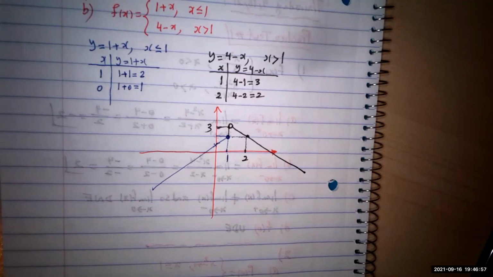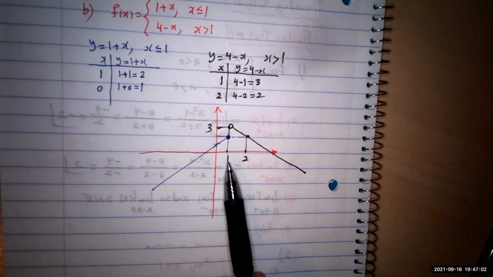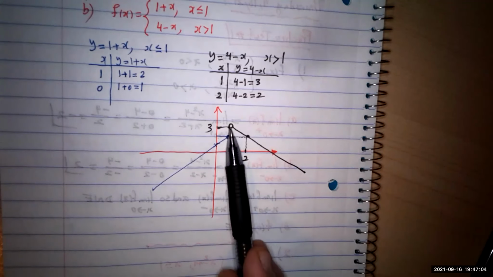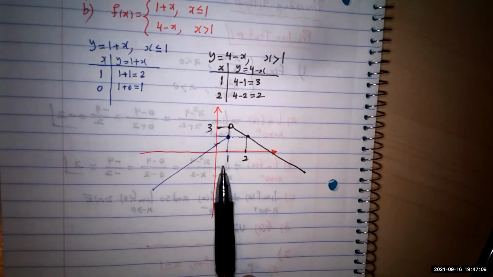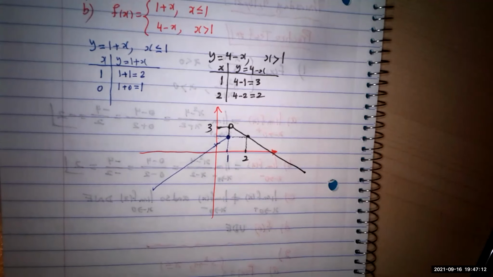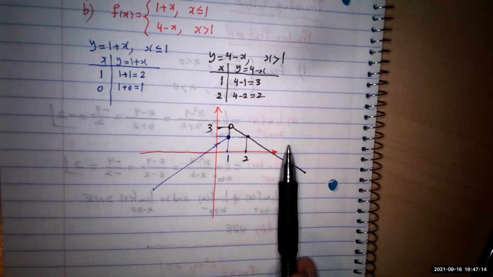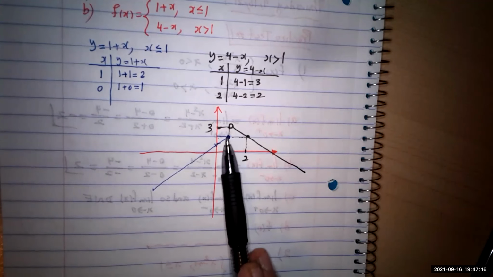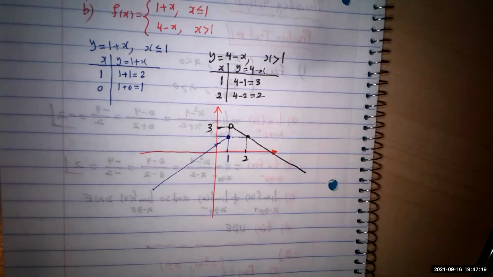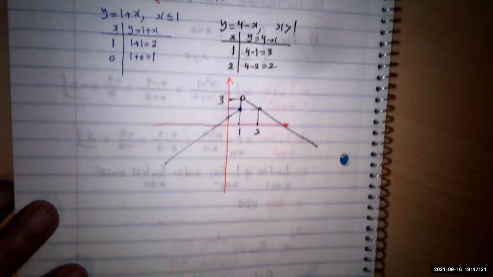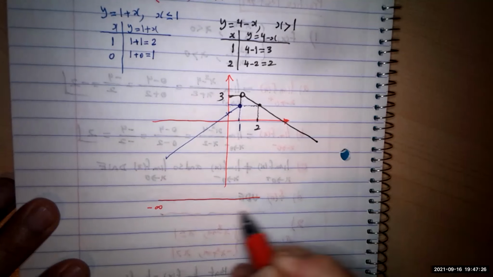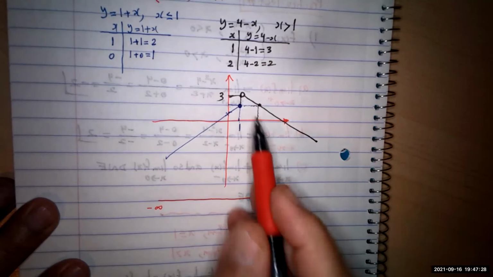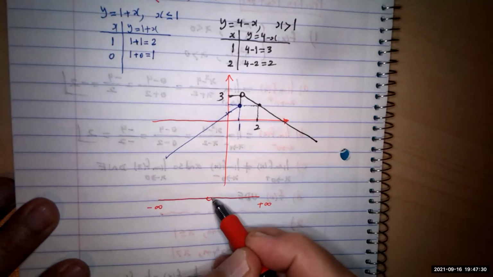For continuity from the geometrical point of view, as we talked about, you see at 1, this graph is in two pieces. So this function is not going to be continuous at 1, because at 1 we get two pieces here. The domain is negative infinity to positive infinity, but you have to remove the 1 here.